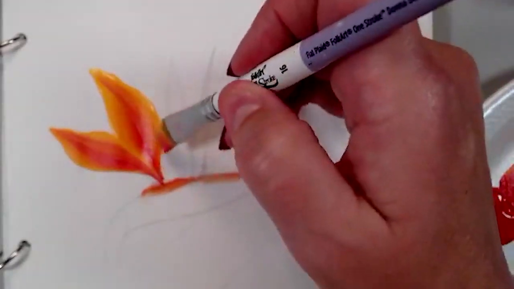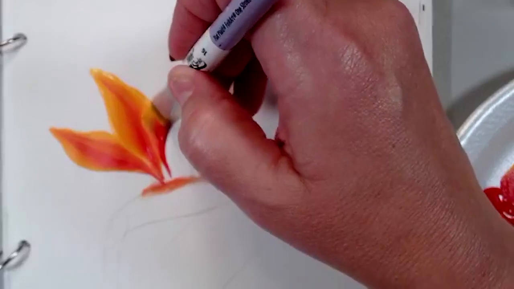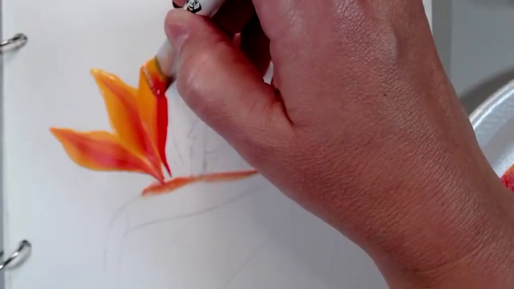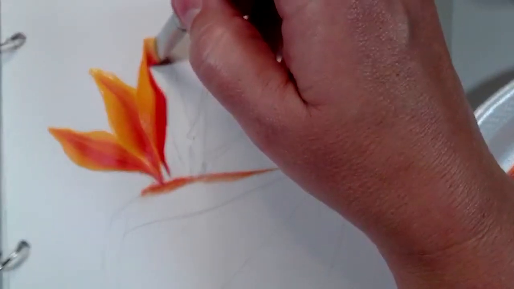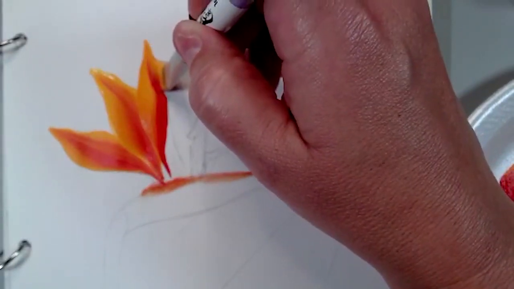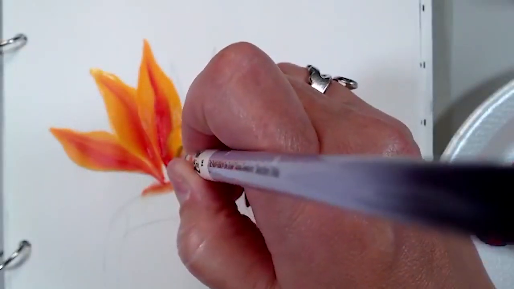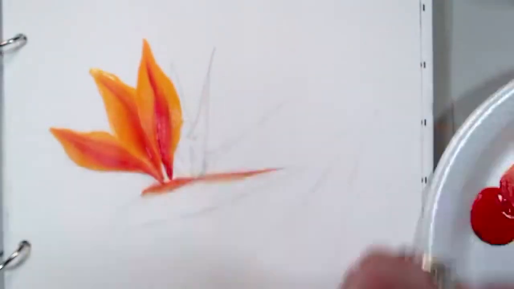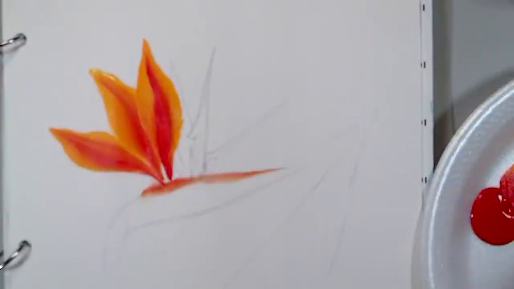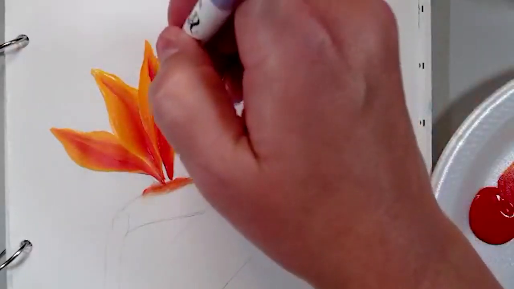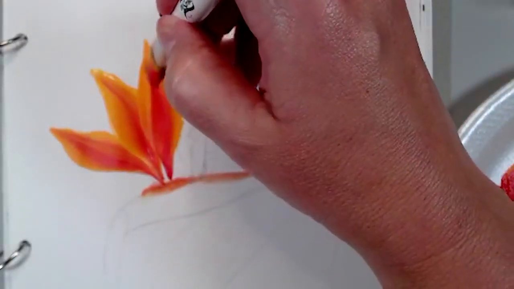Okay, so now we're going to start to overlap some of these. We're going to go skinny on the chisel, push, stand up, chisel, reverse direction, still on the chisel, now push, stand up, chisel. Okay, so I lost a little bit of my color there, and so I'm going to come back over it and stroke it.